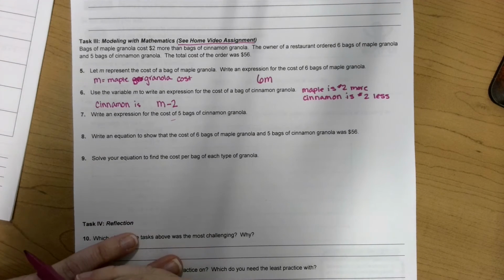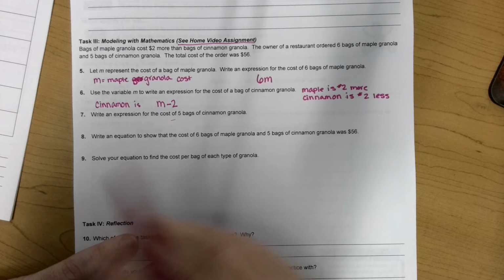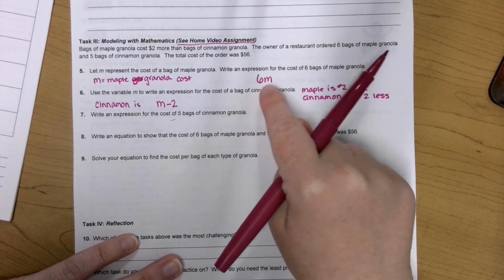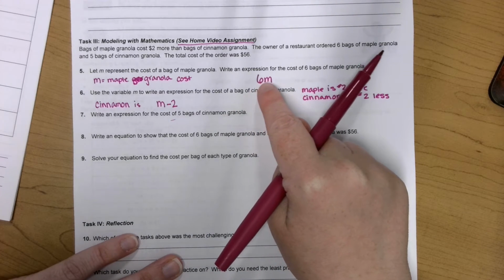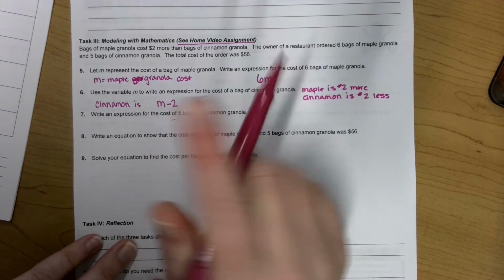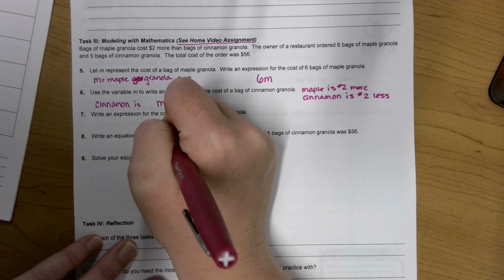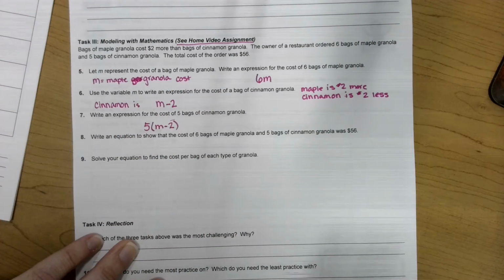All right, 7 says write an expression for the cost of 5 bags of cinnamon granola. So let's look at this. When we wanted the cost of 6 bags of maple, we just did 6 times M, or 6 times the cost. If we want to do the same for cinnamon, we have 5 bags, and we're going to multiply it times the cost of the cinnamon, which is M minus 2.